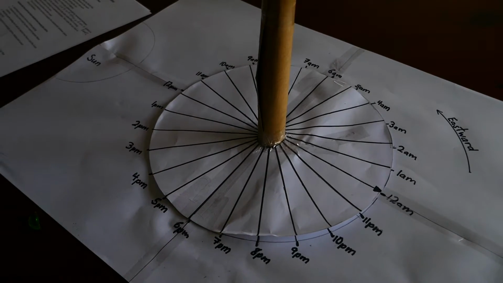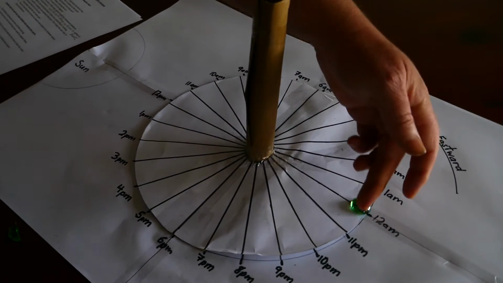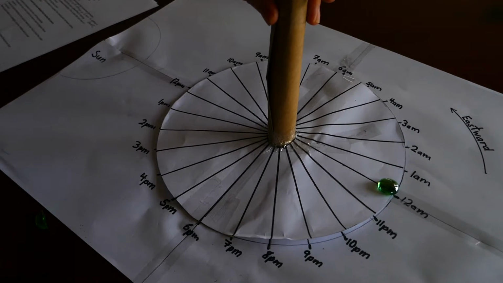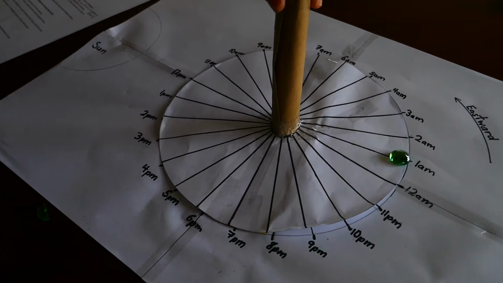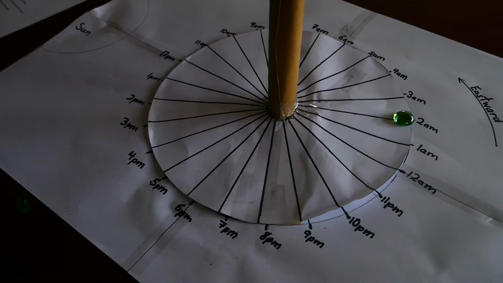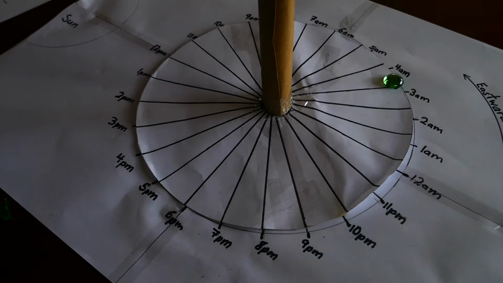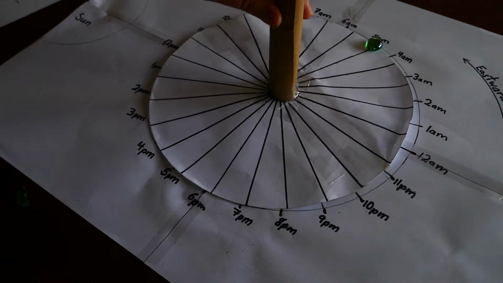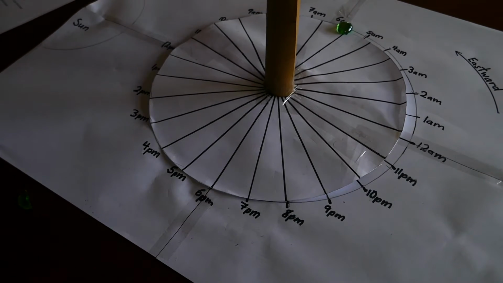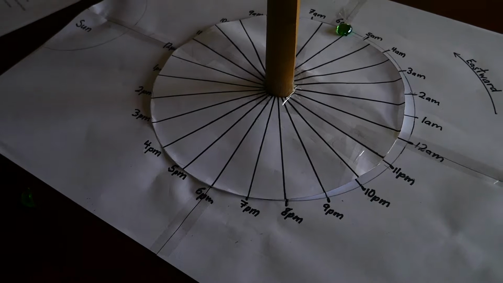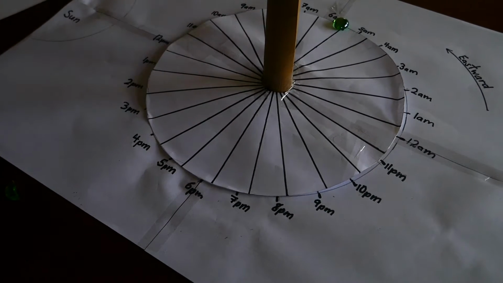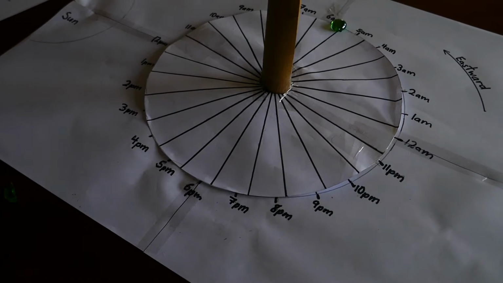But if this little marble represents Benjamin, and say it's midnight and the Sun's over here, obviously it's dark. But as the Earth rotates on its axis in an eastward direction, there's 1 AM, 2 AM, 3 AM, 4 AM, 5 AM, 6 AM. So obviously at 6 AM we've got the sun rising in the east. Okay, it's just breaking into morning.